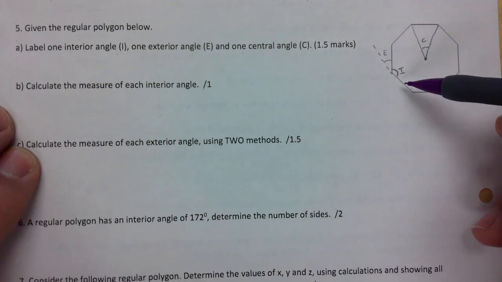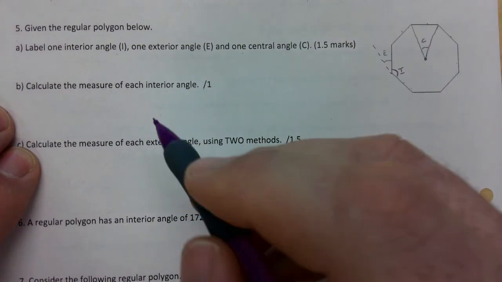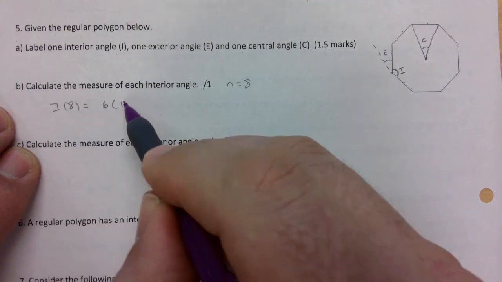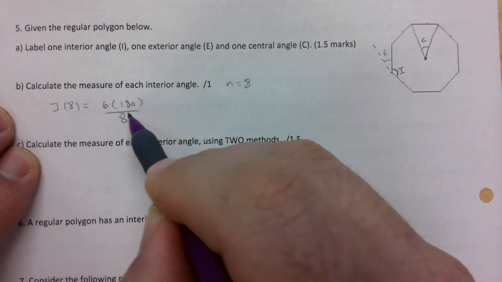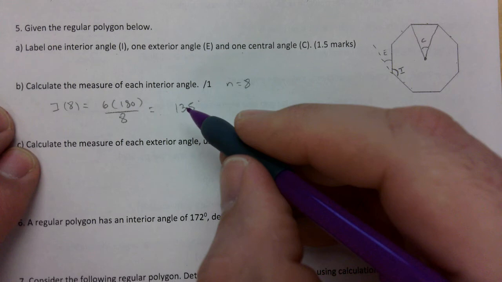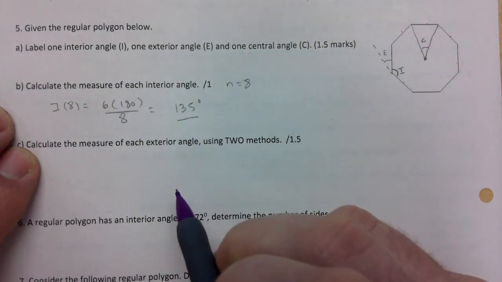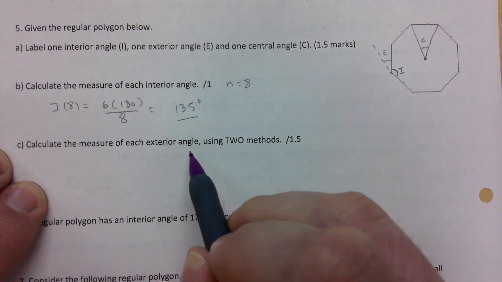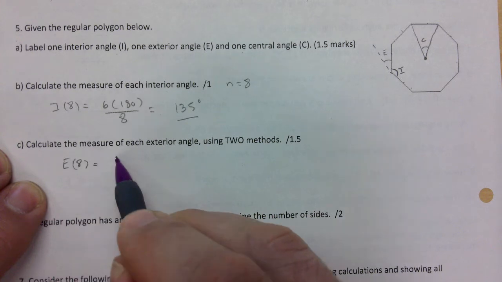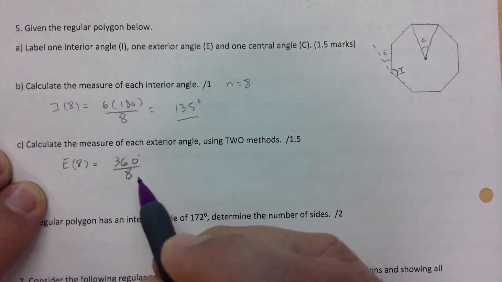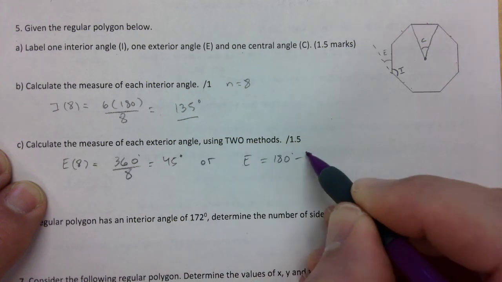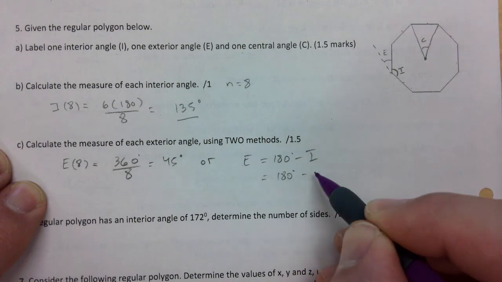Calculate the measure of each interior angle, and I'll make an observation that it's 1, 2, 3, 4, 5, 6, 7, 8. N is equal to 8, so that would be 6 times 180. I already take away the 2, okay? That's 135. I'm just going to double check that. Yeah. 135, that's that. Calculate the measure of each exterior angle using two methods. So we would go 360 divided by 8, and that's 45 degrees, or exterior angle is 180 minus the interior, and that's 180 minus 135, that's 45 degrees.